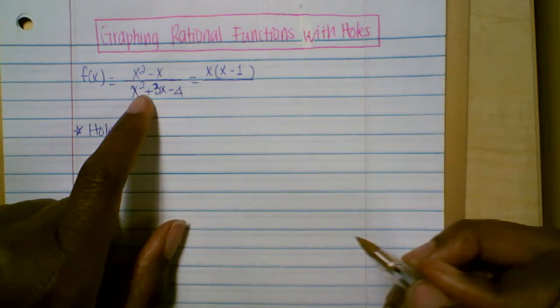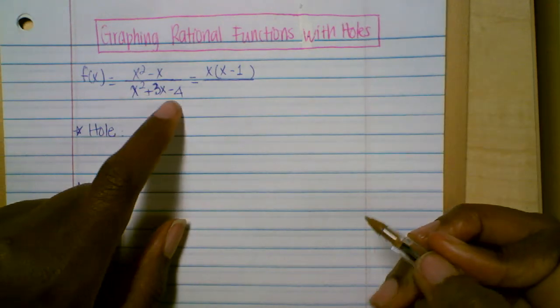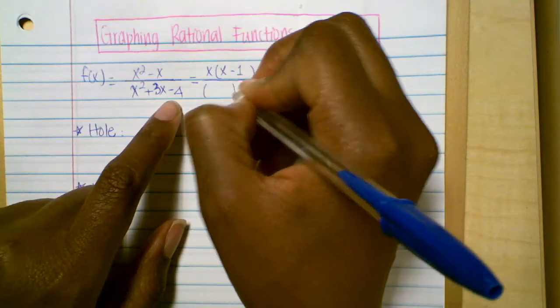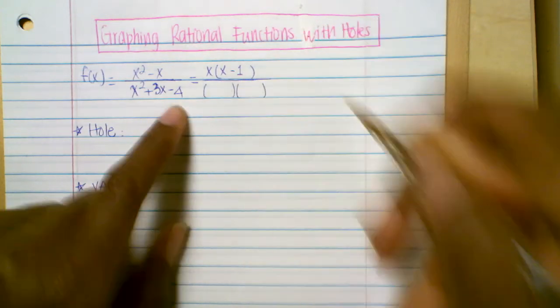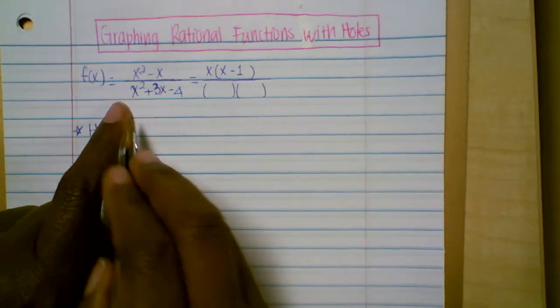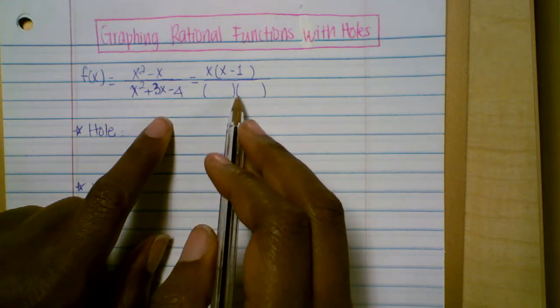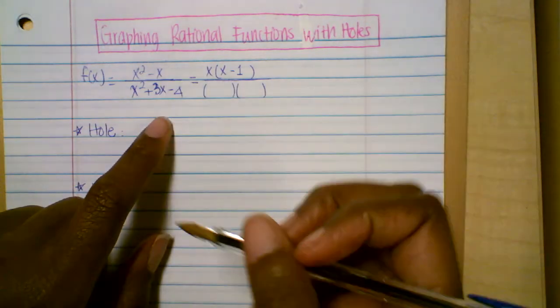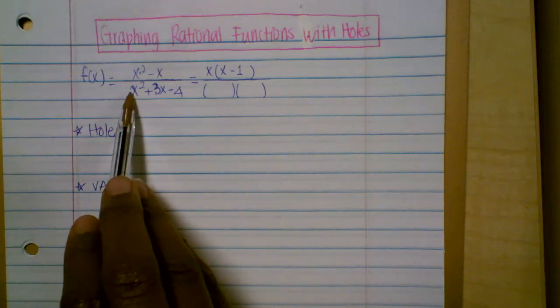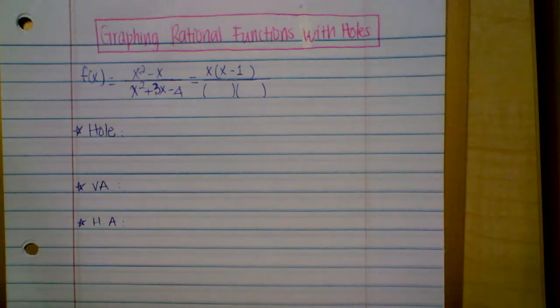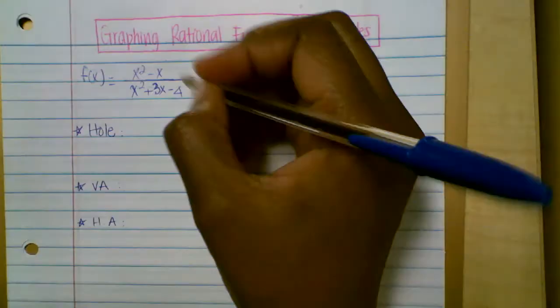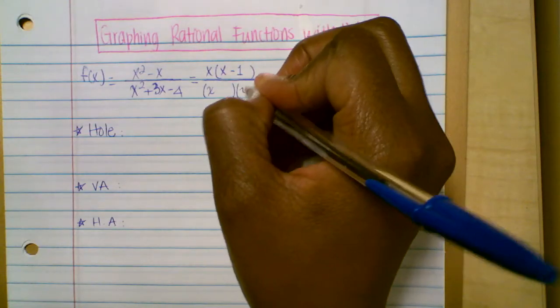Now for the denominator, I have x squared plus 3x minus 4. So I'm going to write two factors like this. Why? Because the number in front of x squared is 1, so I can do the shortcut. But again, in case it was a number other than 1, you have to use the long method I showed you before. So I'm just going to write x inside each factor.